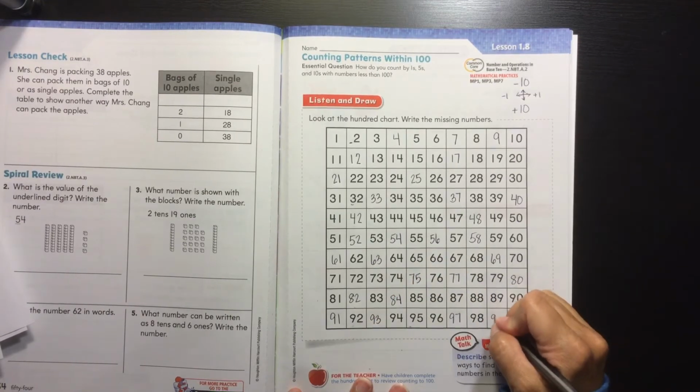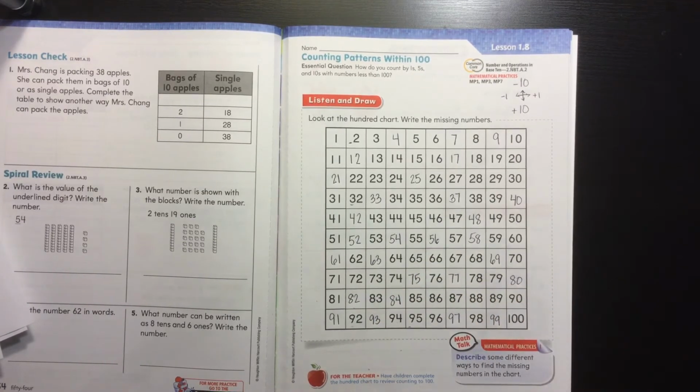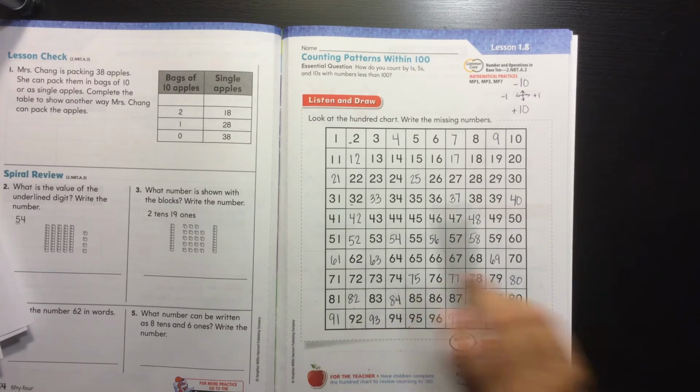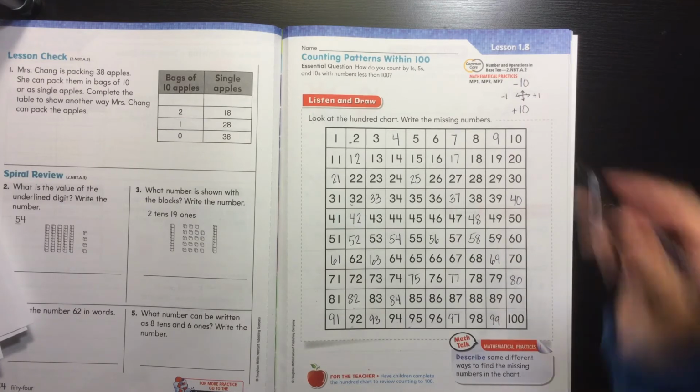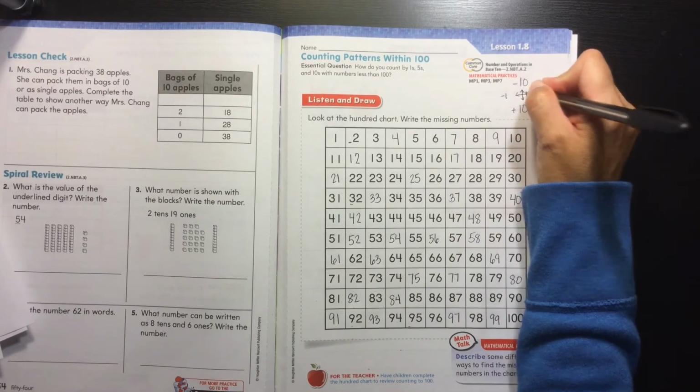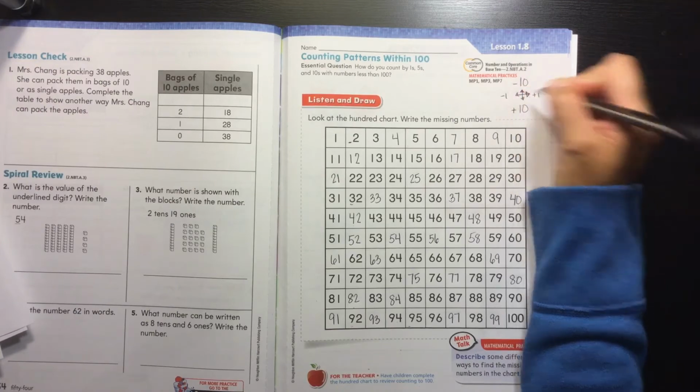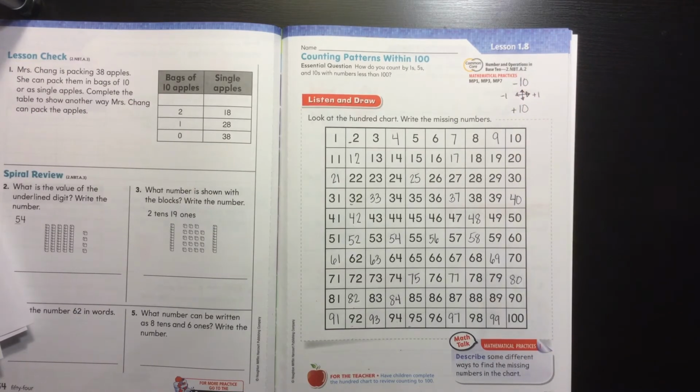All right, so what I would like you to do now is think about this question. If this is a whole class lesson, I'd like you to turn to your thinking partner and describe some different ways that you found the numbers on the charts. Which one of these strategies did you use to find the numbers on the chart? Go ahead and pause the video.